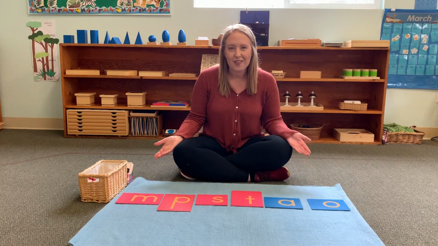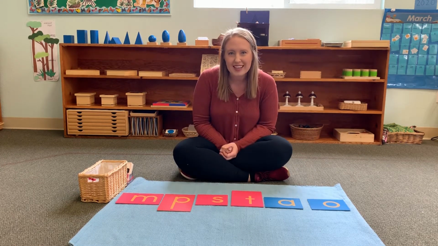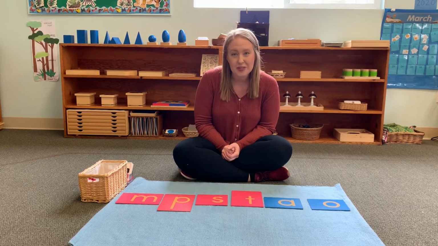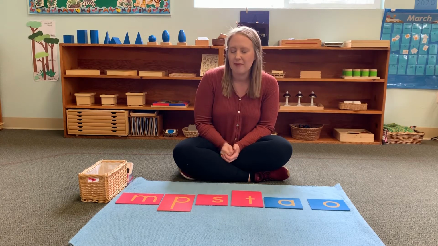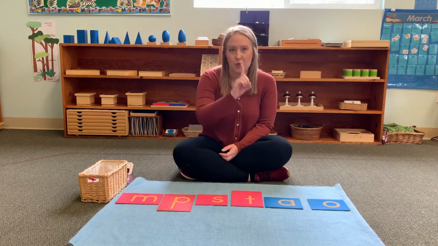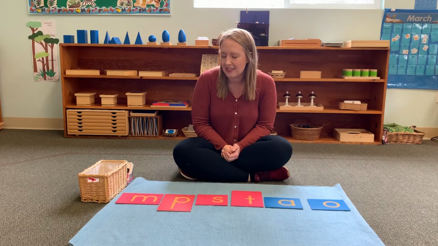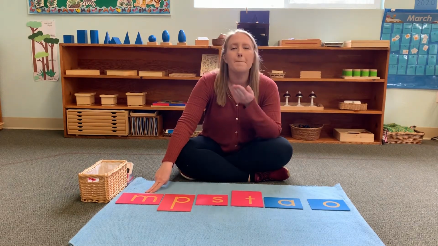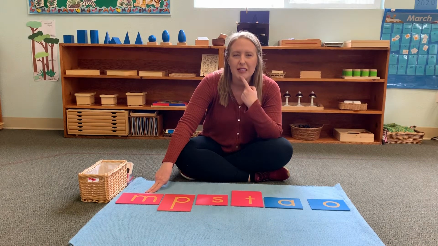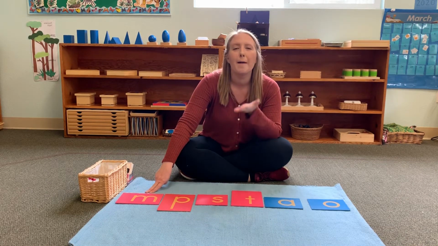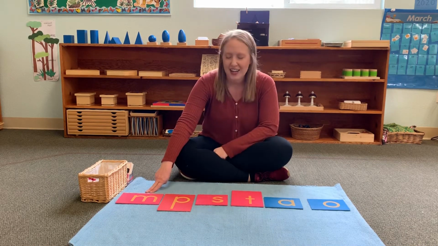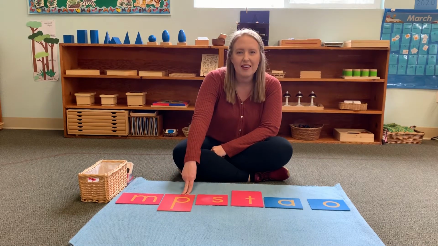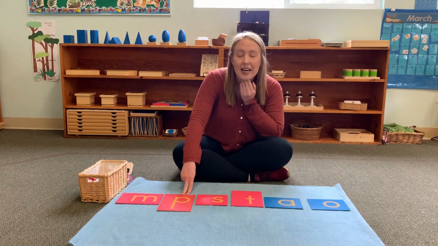We found all of our sounds for this basket. Would you like to match pictures with me? Okay, let's go over the letters one more time. Are you ready? M represents the sound mm. Can you put your lips together and do it with me? Mm. Very good.